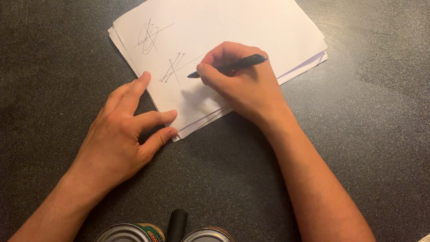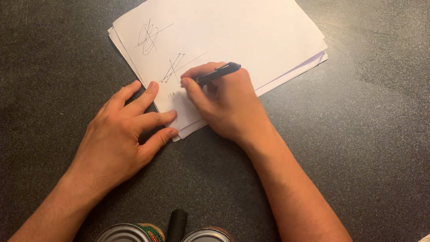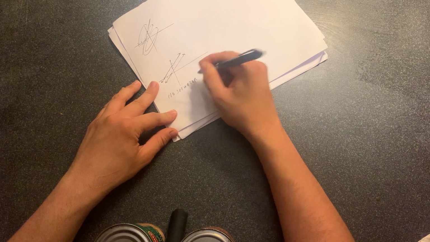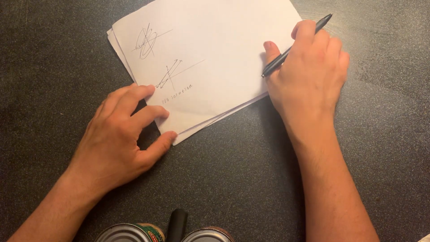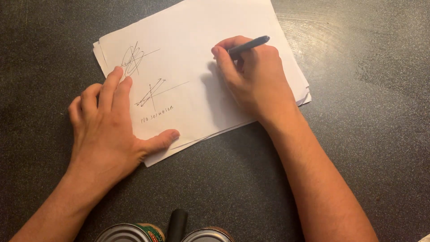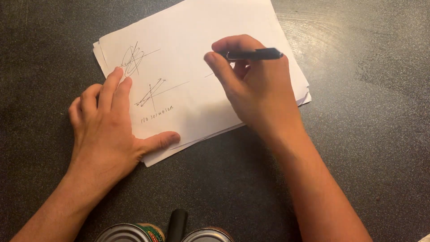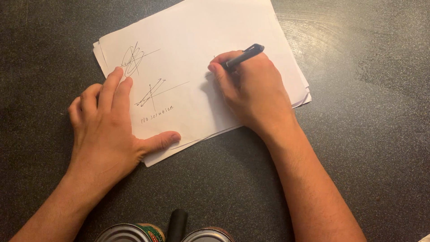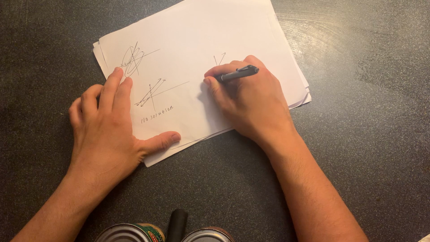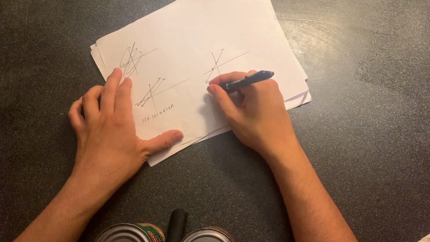So something like this would have no solution. Right now, I'm just showing you the math before we get into the physics. No solution. Now, if I have one line, I have infinite solutions.